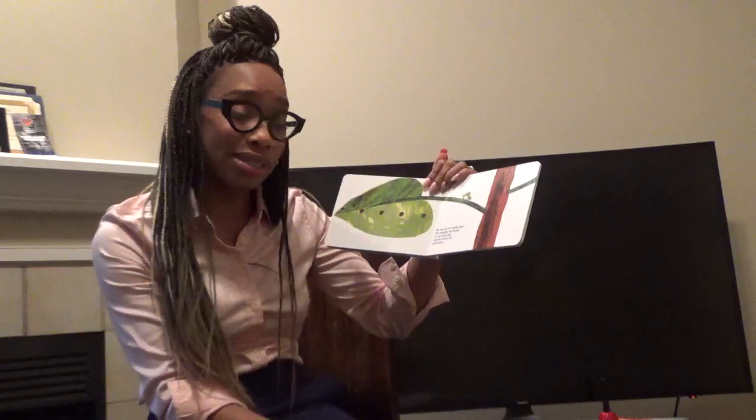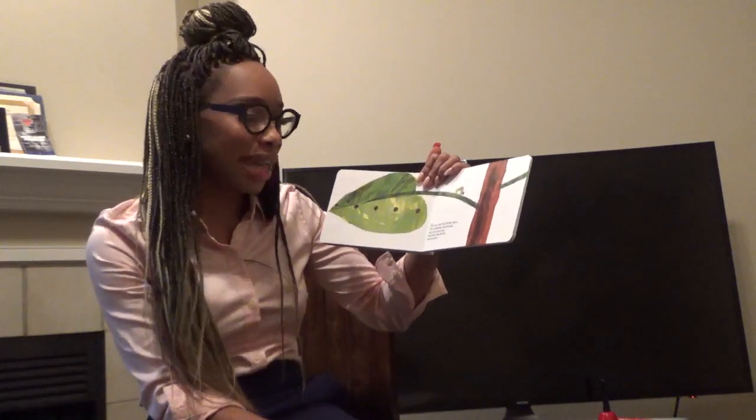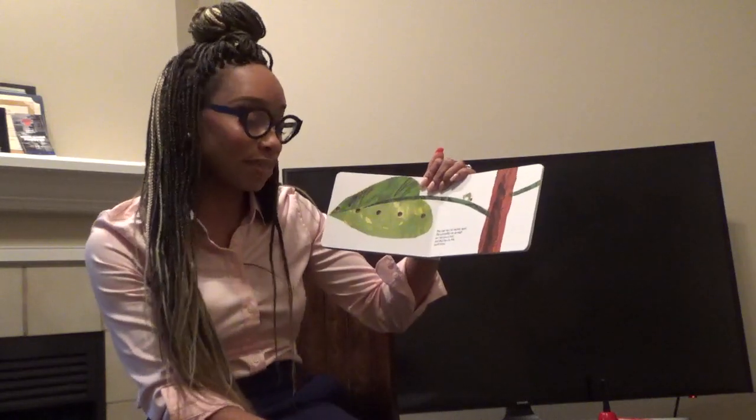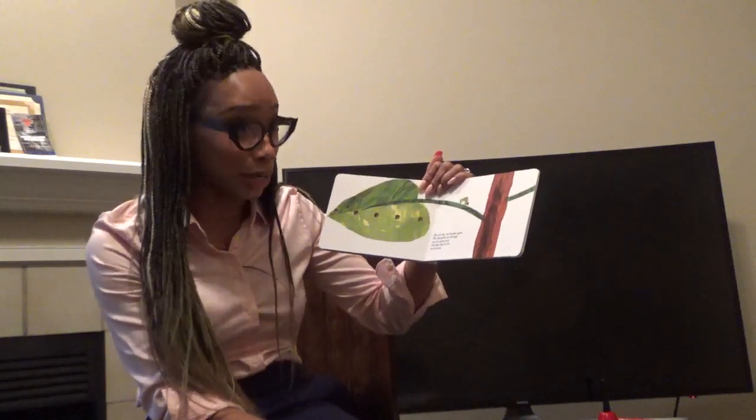The next day was Sunday again. The caterpillar ate through 1 nice green leaf, and after that he felt much better.